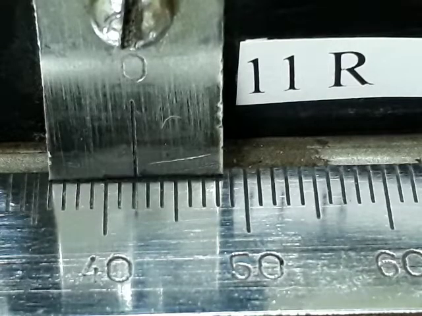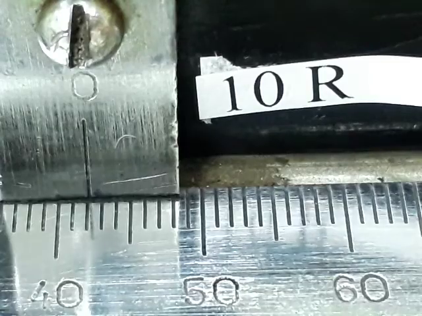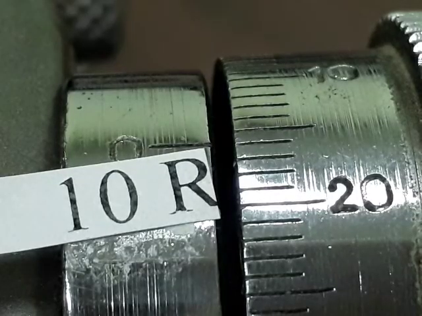For 11th ring the MSR value is 42 mm and the circular scale is at 5. Hence the total reading is 42.05 millimeter. Now we are moving towards 10th dark ring and this is the position. For 10th ring MSR is 42 mm and circular scale is at 16. Thus the total reading is 42.16 millimeter. Now we are moving towards 9th ring and this is the position.